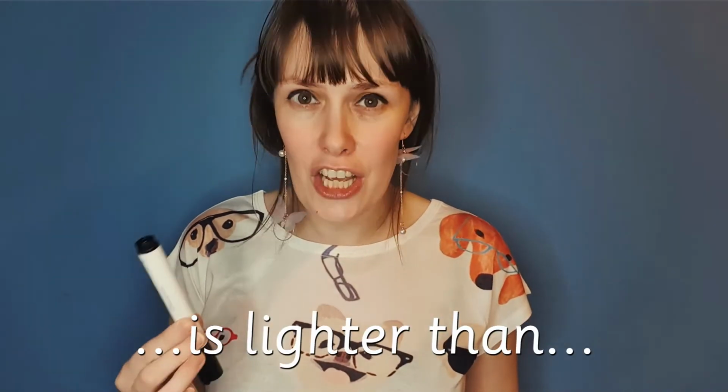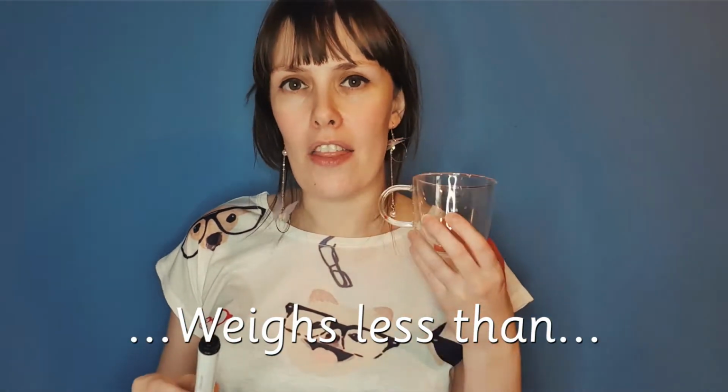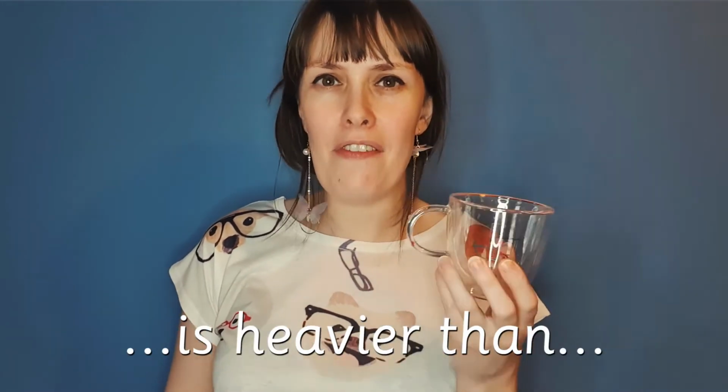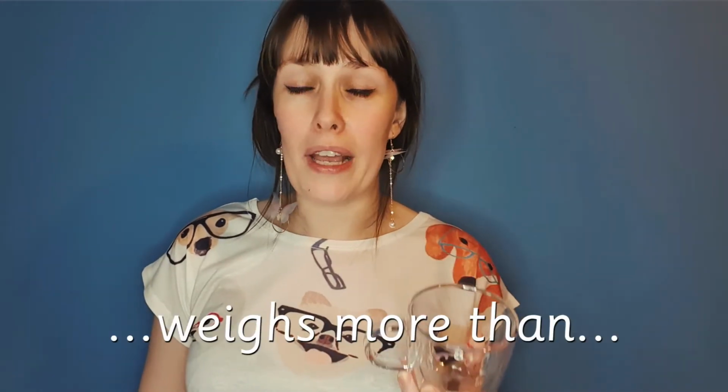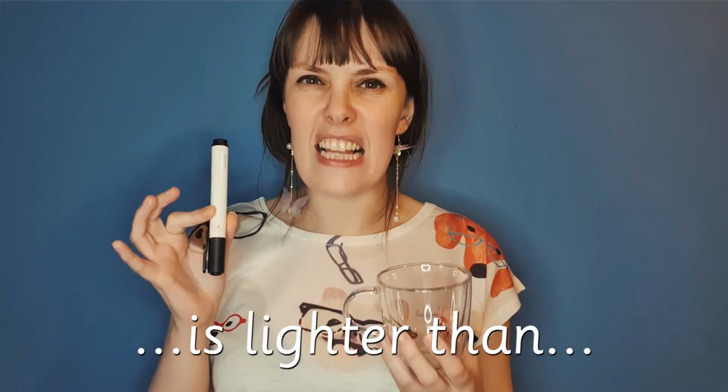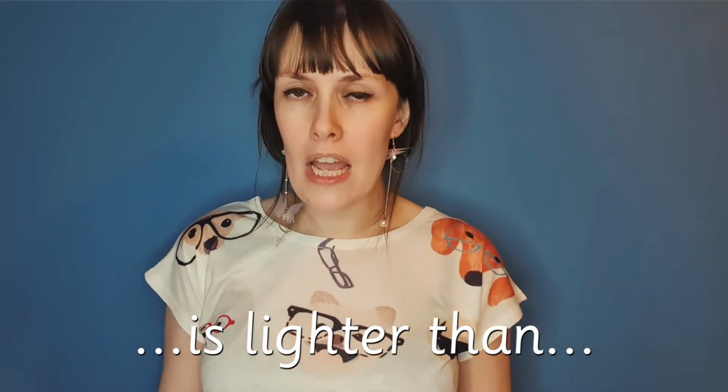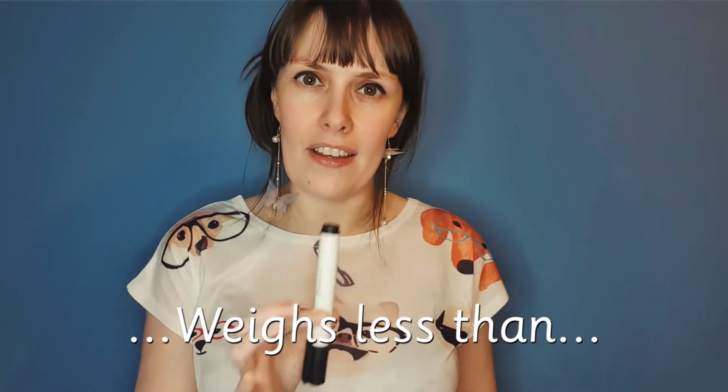Okay, and the way we switch that around with our vocabulary, if I grab my cup and my pen again, we said that the cup was heavier than the pen. If we were to switch that around now, we would say the pen is lighter than the cup. The pen weighs less than the cup. So we're getting used to using that vocabulary. The cup is heavier than the pen. The cup weighs more than the pen. Switch it round. The pen is lighter than the cup. The pen weighs less than the cup.